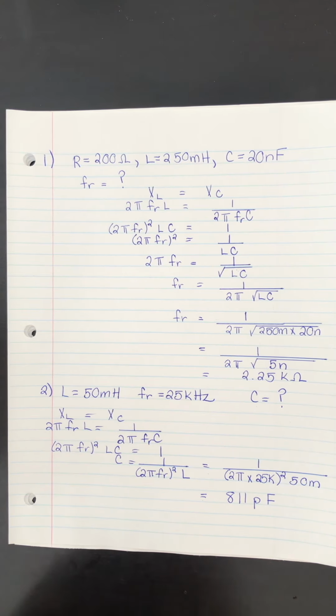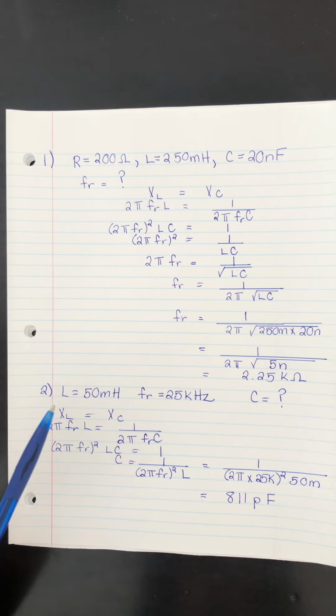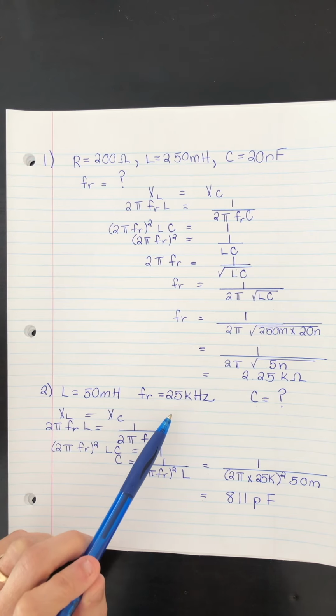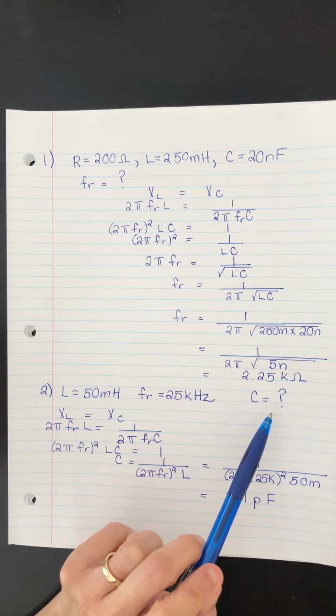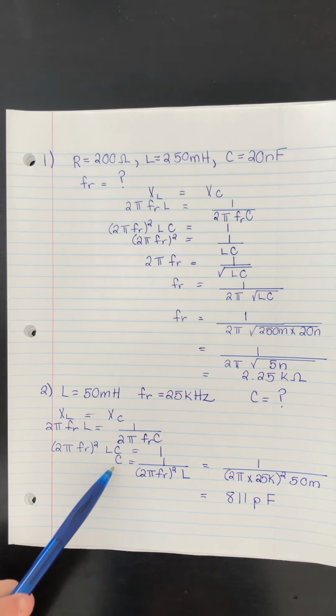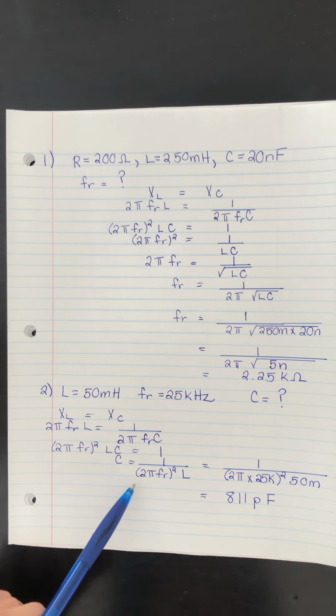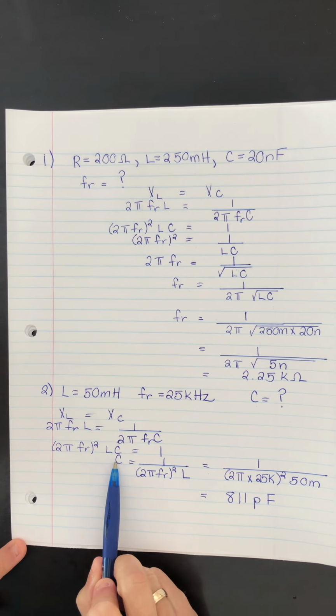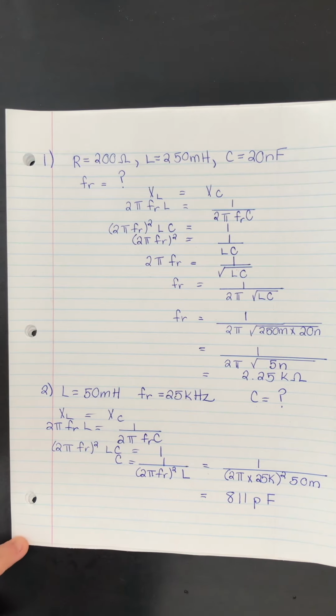Note that if you had a question where you were given the capacitance instead, and you were given the resonant frequency and you were asked to find the inductance, you would do this, this, this, and then how would you get a formula for L? You would simply put L equals 1 over 2 pi f all squared times C. In other words, the L would go here and the C would go here, and that's all there is to it.